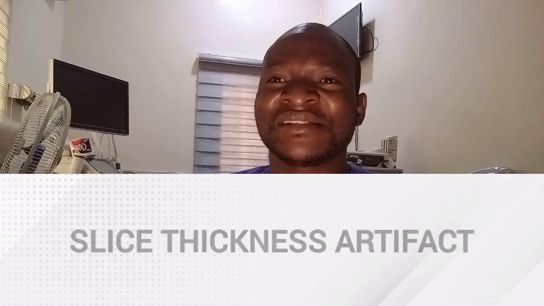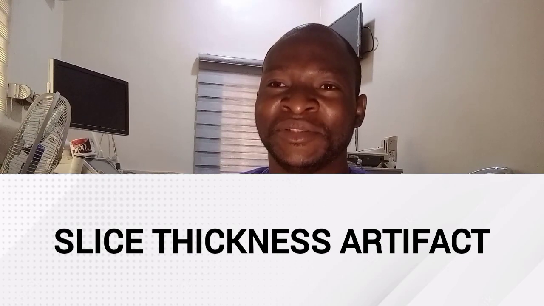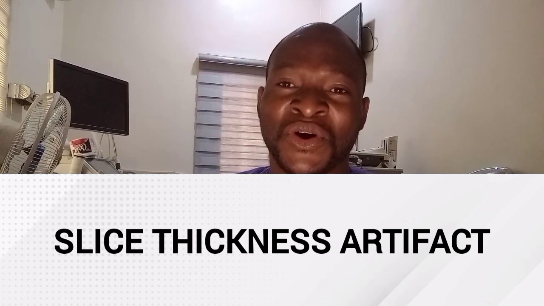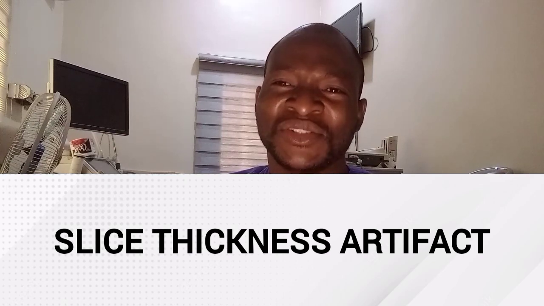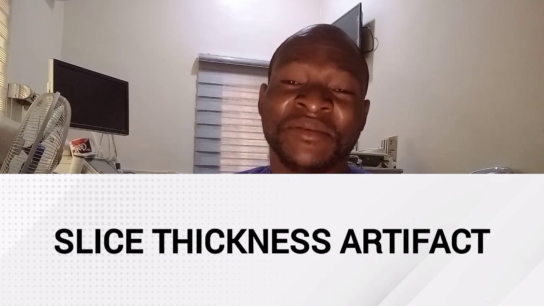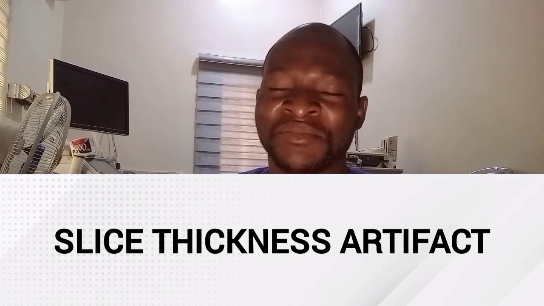Now, in slice thickness artifact, the beam width perpendicular to the direction of scan is known as slice thickness. Slice thickness also produces low-level echoes or fill-in artifact that is identical to the beam width artifact. The only difference here is that the slice thickness echo comes from tissue lying perpendicular to the beam axis, while the echoes from the beam width artifact arise from tissue lying along the beam axis.